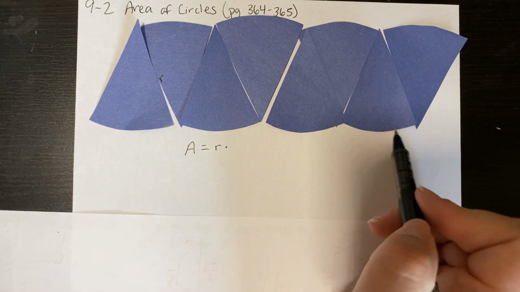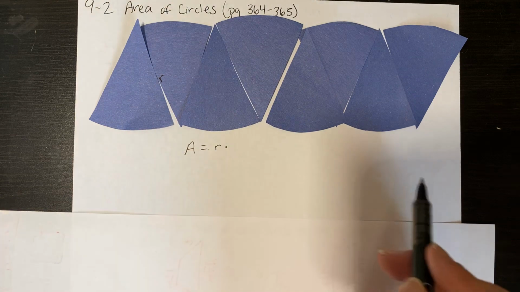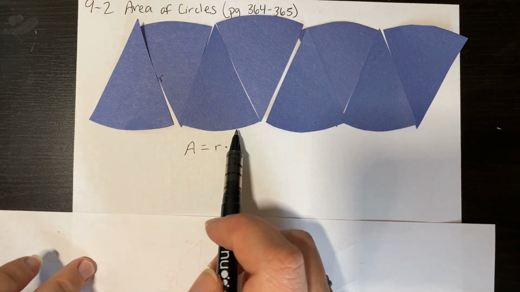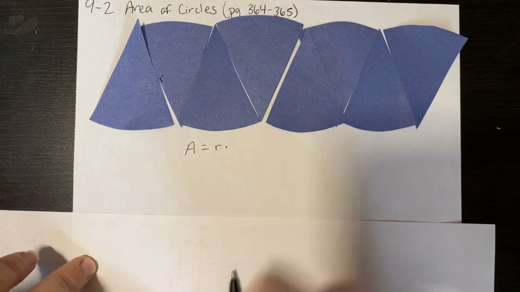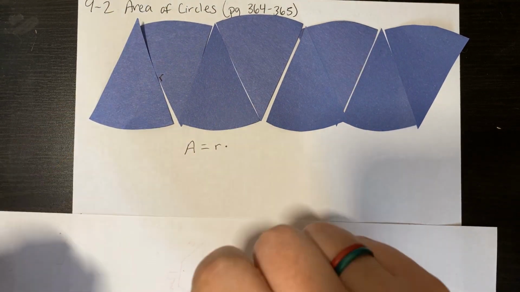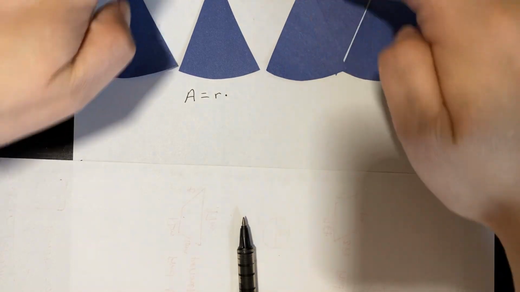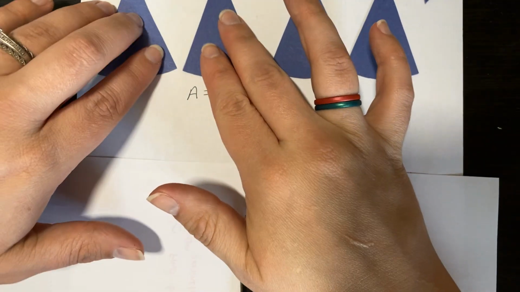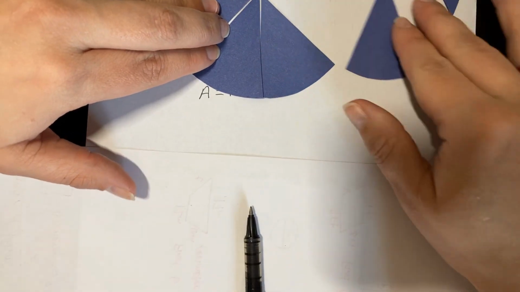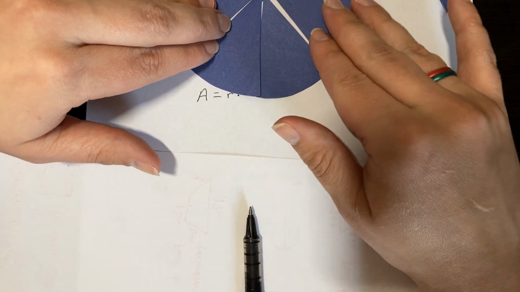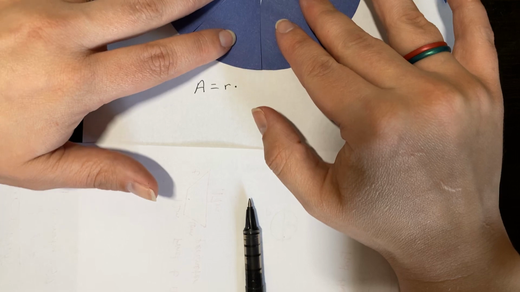Okay. This right here is going to be represented by whatever this is. So let's take these 4 triangles. We'll take 4 triangles. Let's put them together and see what that curved spot actually represents. Okay.